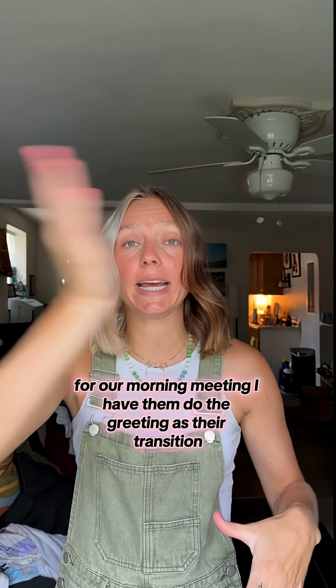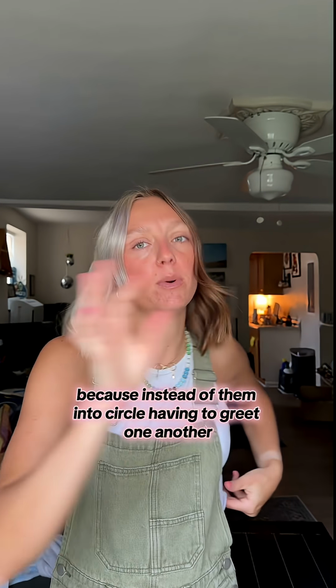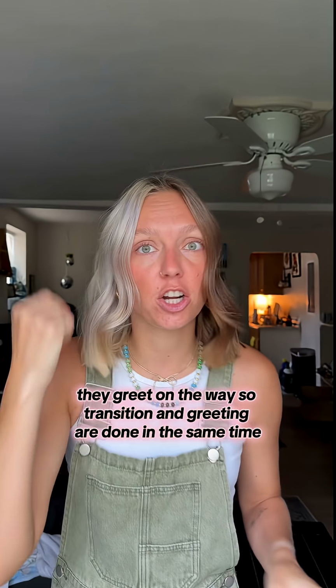First, for the greeting, since my students move from their desks to a circle at the carpet for our morning meeting, I have them do the greeting as their transition. Now that cuts down on a lot of time because instead of them getting to circle, having to greet one another, they greet on the way, so transition and greeting are done in the same time. I give them maybe a minute to get to the circle.